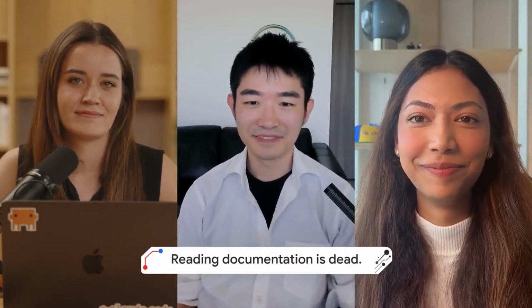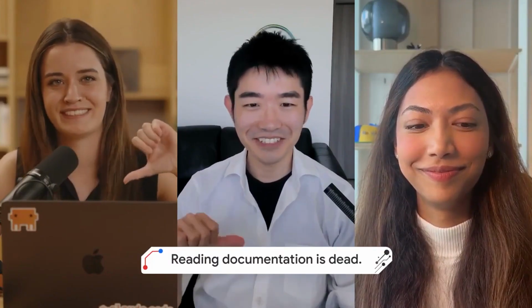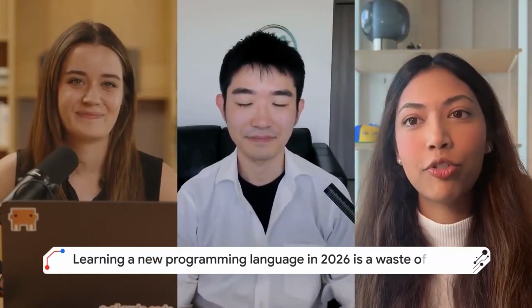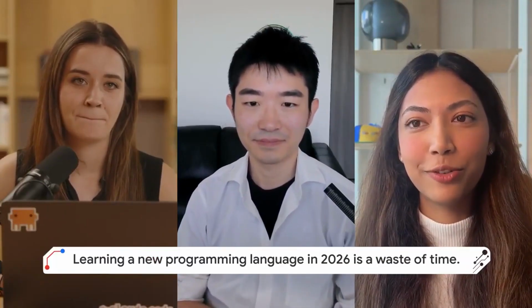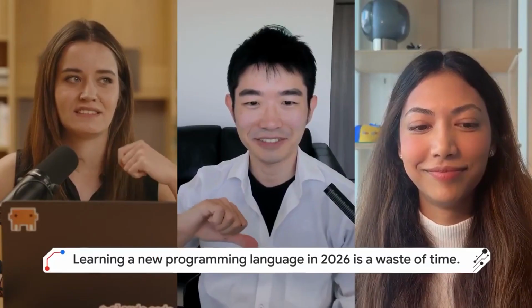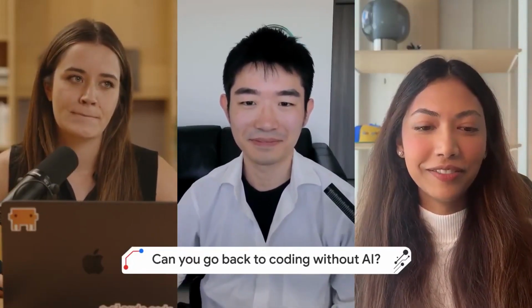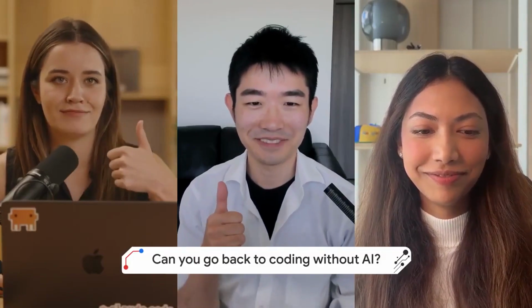Reading documentation is dead. No, disagree. I just assume you guys had it on, like Claude is reading the documentation for you. It's also fun to read documentation, in my opinion. Stay curious. Learning a new programming language in 2026 is a waste of time. No, I don't think so. I would focus more on software architecture over specific language features. Can you go back to coding without AI, you think? Yeah, I could. I wouldn't, but if I have to.